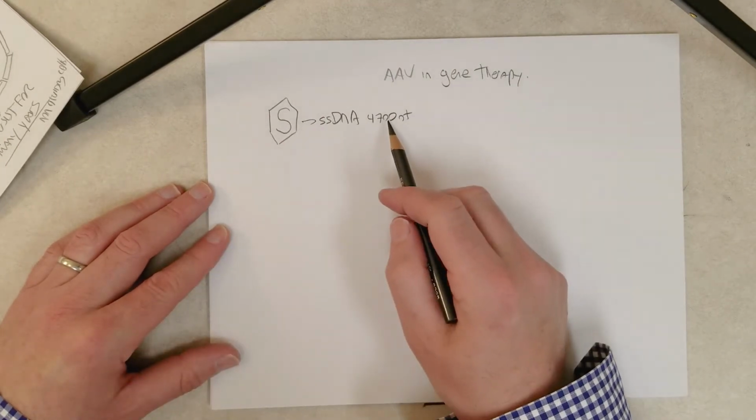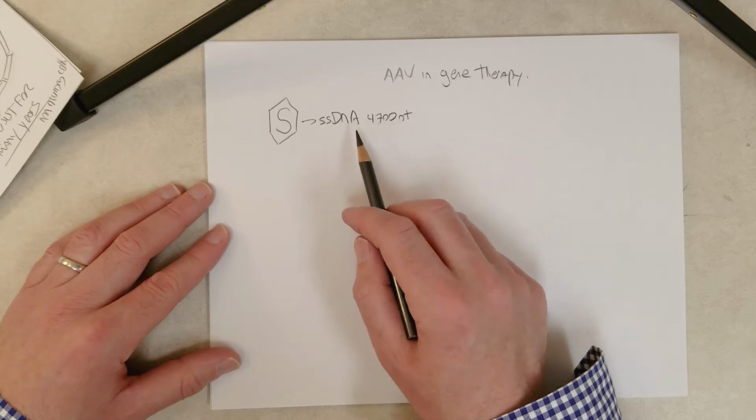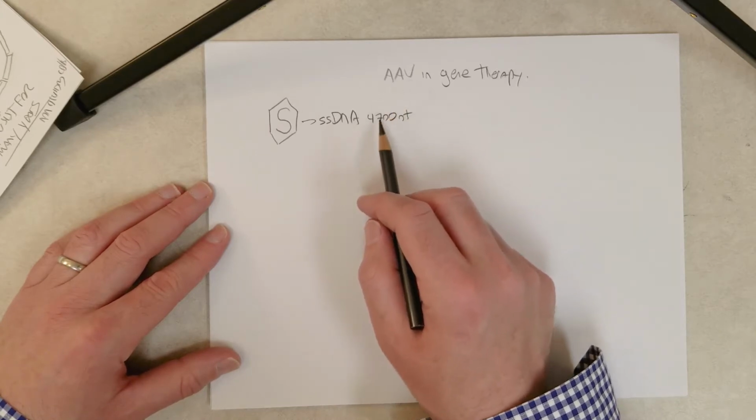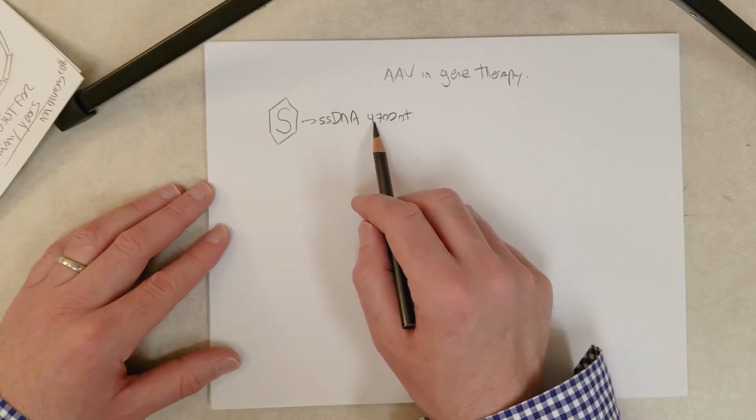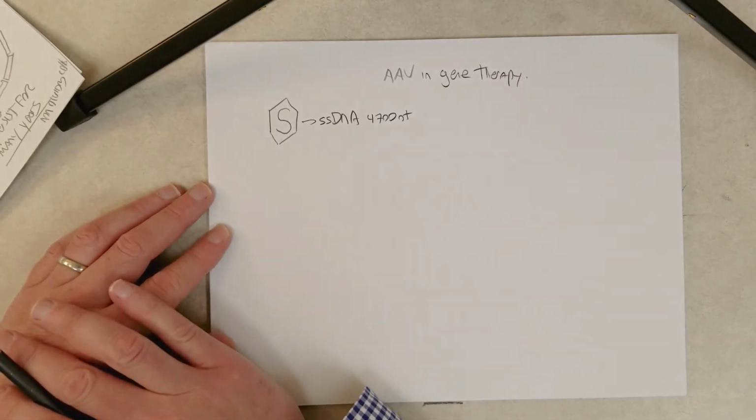So that's going to put a limit on the types of genes that we can deliver to human cells with AAV. So it's probably going to have to be relatively short, well, shorter than 4,700 nucleotides.